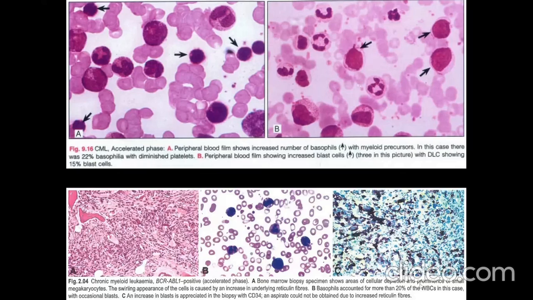In the second photo, picture A is showing us a bone marrow biopsy specimen showing areas of cellular depletion and prominence of small megakaryocytes. The swirling appearance of the cells is caused by an increase in underlying reticulin fibers. So the B picture is showing us basophils accounting for more than 20% of the WBCs, and C picture is showing us increase in blasts, which is appreciated with CD34.